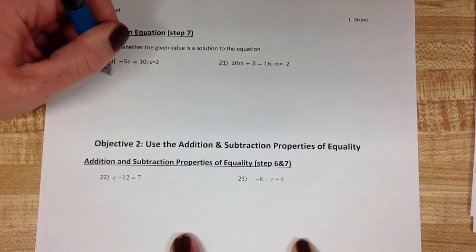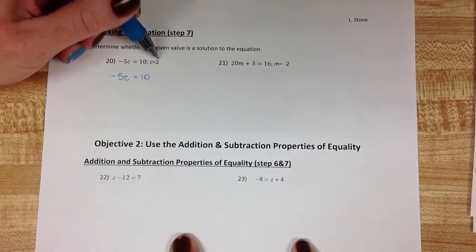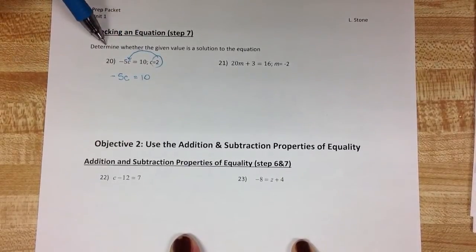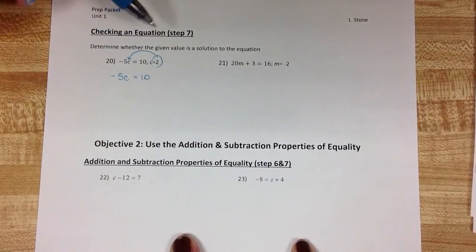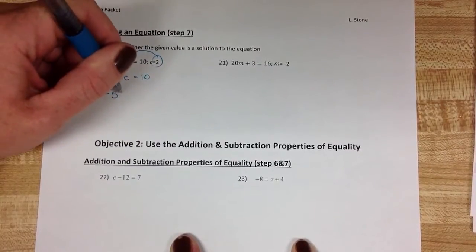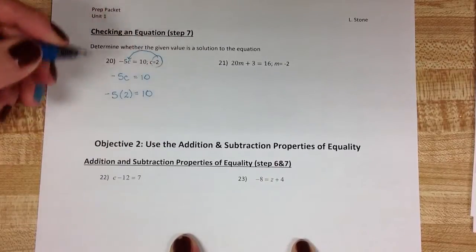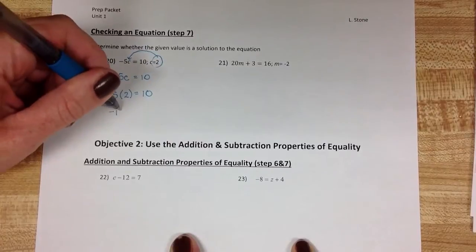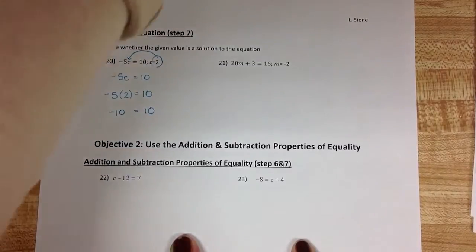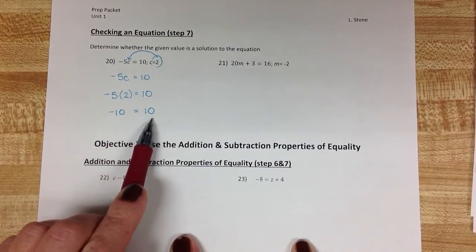We're going to take this equation, negative 5c equals 10, and put the 2 in place of the c so that we can determine whether or not 2 is actually the correct solution. Just like with evaluating expressions, I'm going to recopy the problem with my 2 in place of the c, and then simplify the left side. I get a negative 10. I don't need to simplify the right side because it's already as simple as it gets. I end up with negative 10 on the left and a positive 10 on the right.